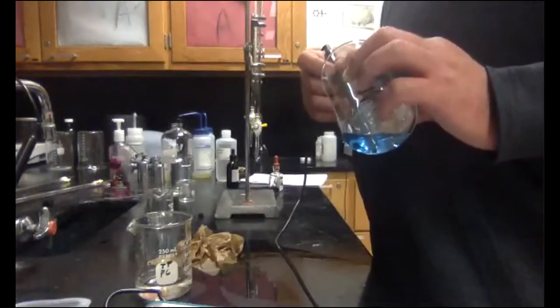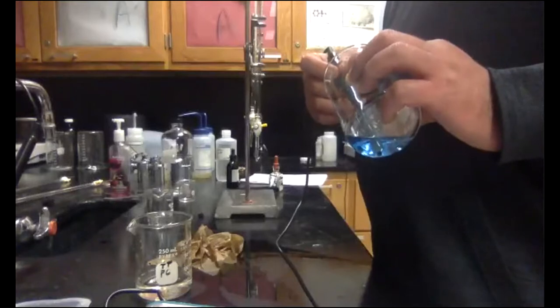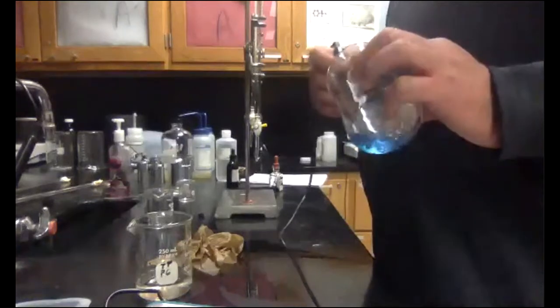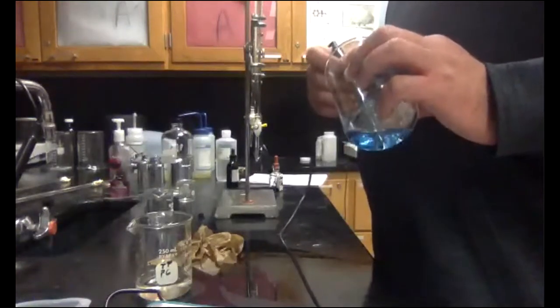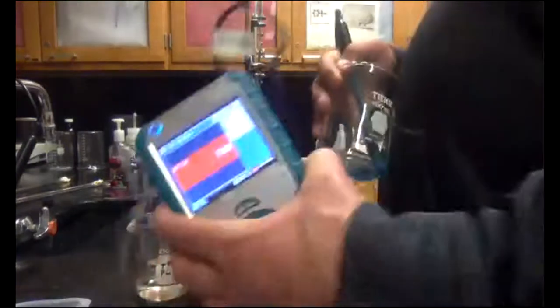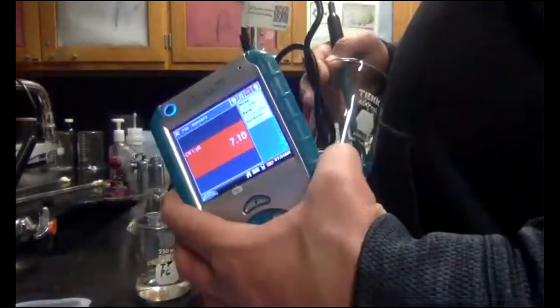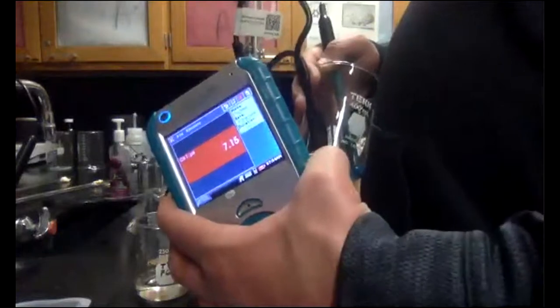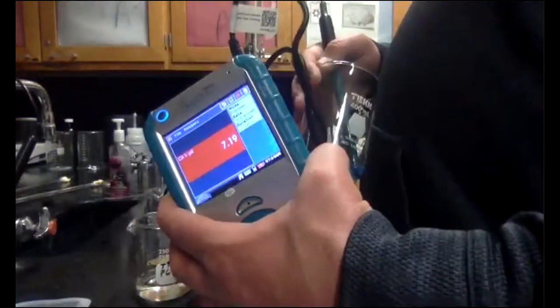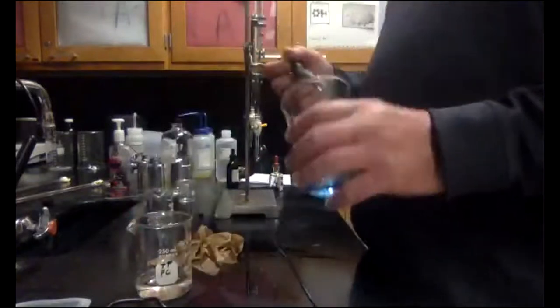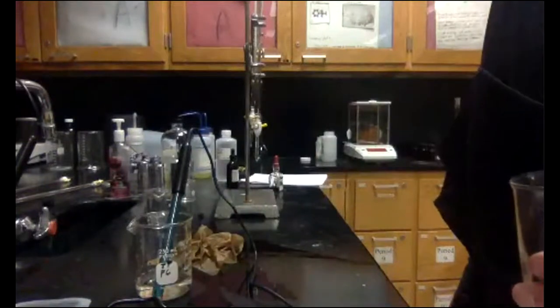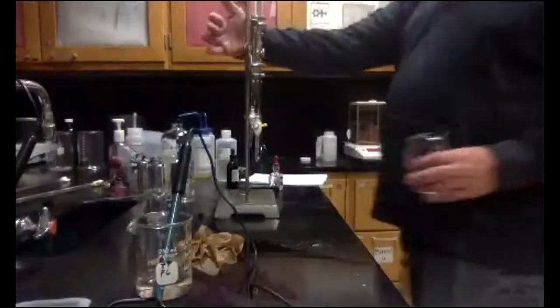So this right here is 6 point. Yeah, 6 point. You can see. Look at that. So I might have added one drop too much or whatnot, but that's okay. You can see how quickly my graph just went boom, right? We can take that milliliter.